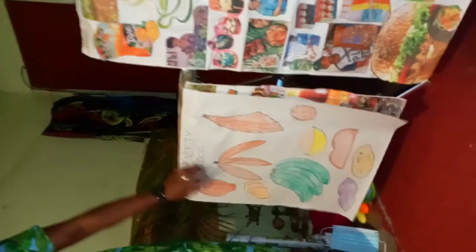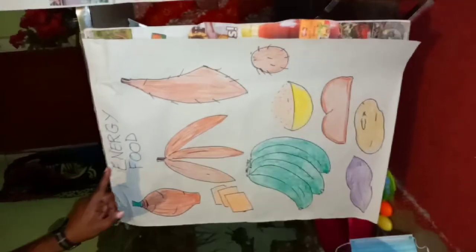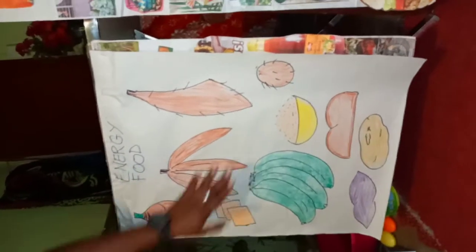Okay, are they healthy? As I've already told you, we're going to look at foods in 3 different groups. The first one over here is the energy food. Energy food, food that gives us power. That gives us power. You only get that from this food here.